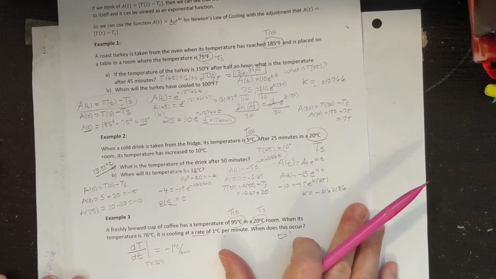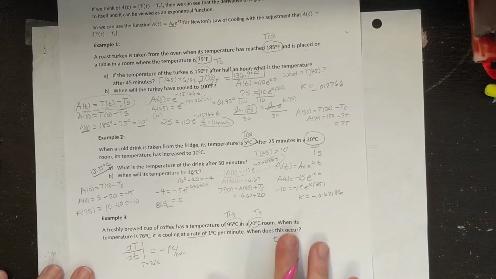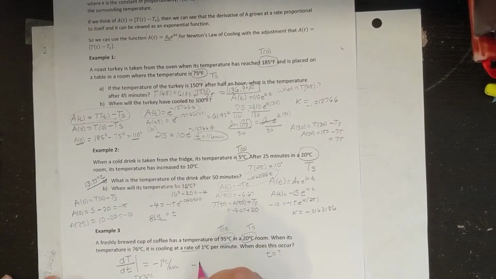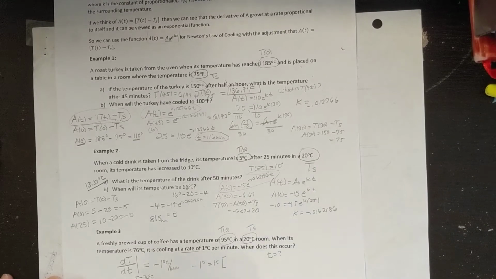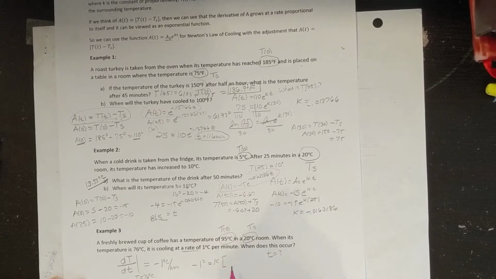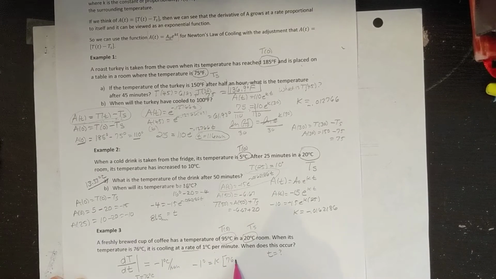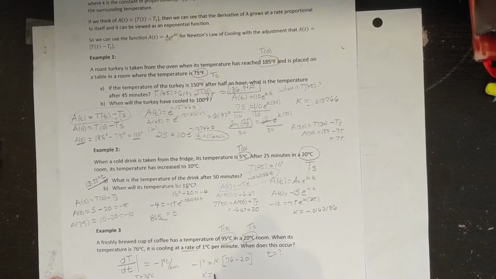So negative 1 is equal to k, which we don't know yet, times the difference when the temperature is 76 degrees, so 76 minus 20. We divide both sides by 76 minus 20, and we get that k is negative 0.017857.